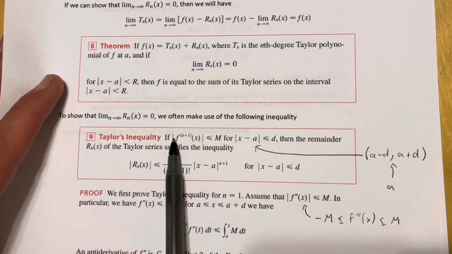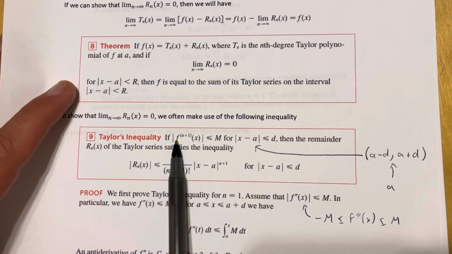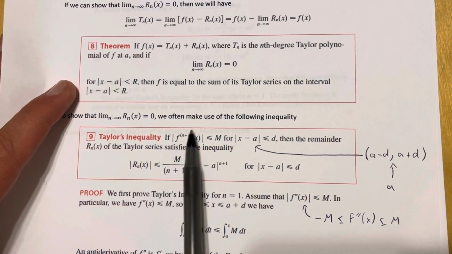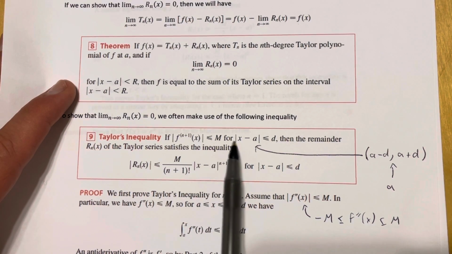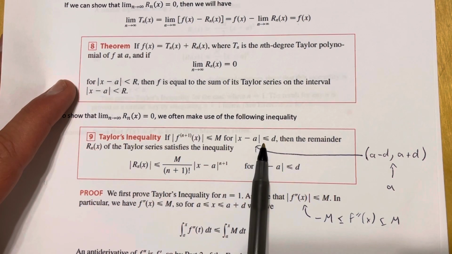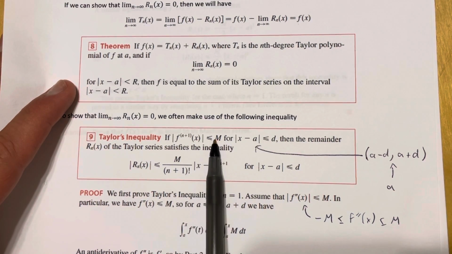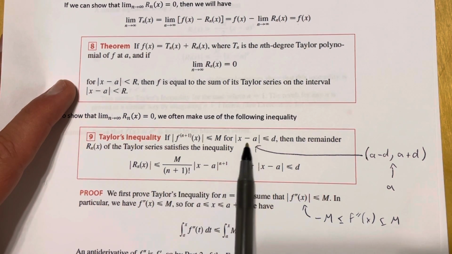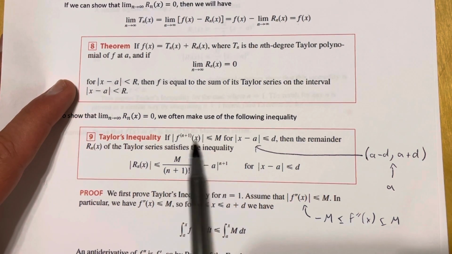So looking here, if the n plus 1th derivative of f of x has an absolute value that's less than or equal to m for this interval, I'm going to stop there. What we need to do is identify some constant that this holds on, or some constant that we can use for this inequality on some interval here.